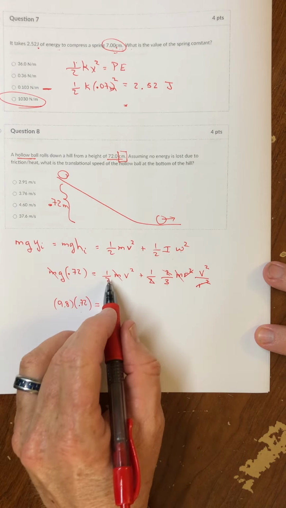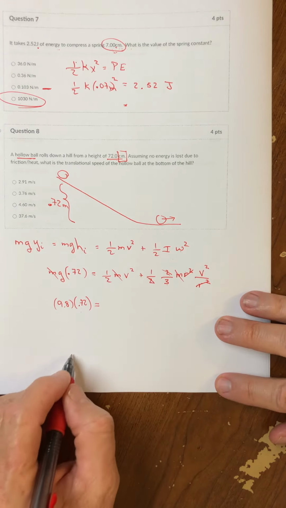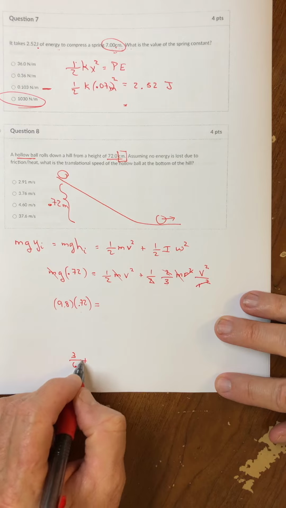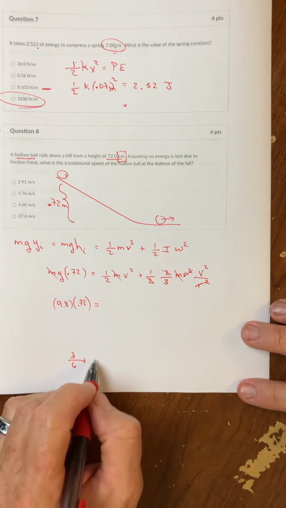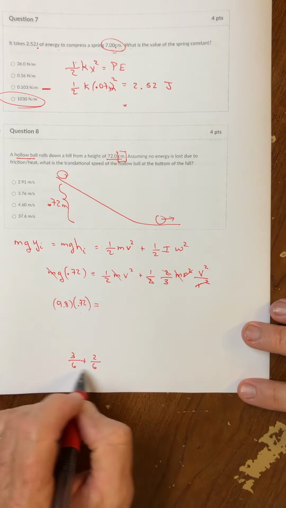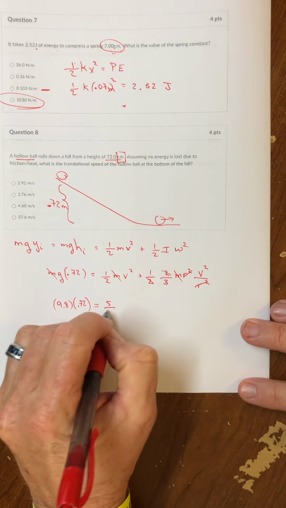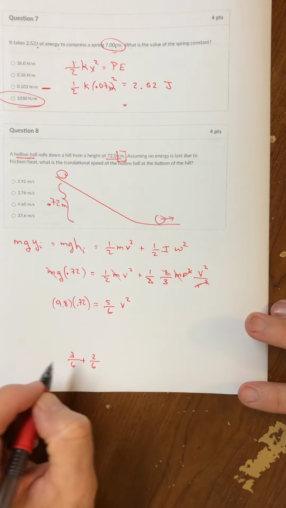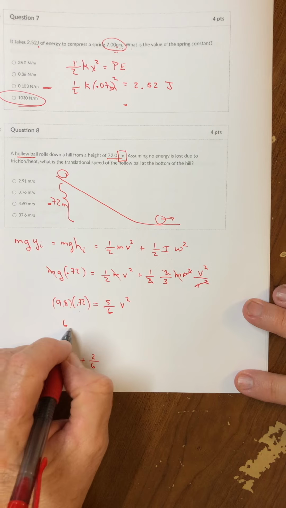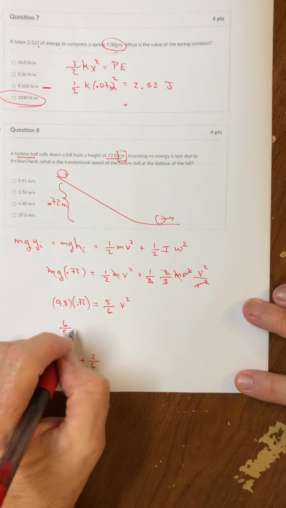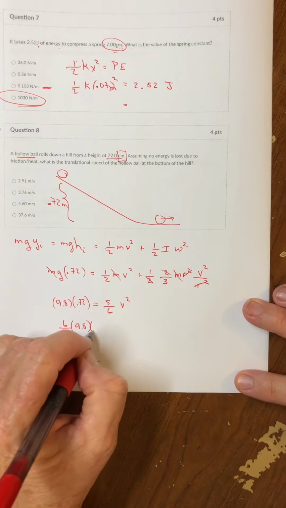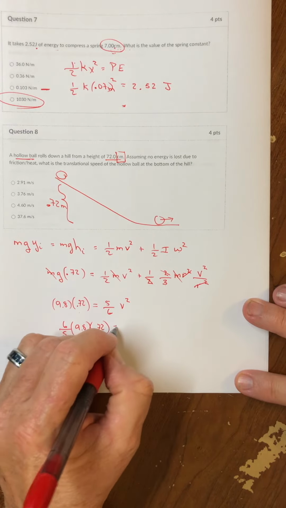So I can think of a 1/2 as 3/6, because I can think of a 1/3 as 2/6. That's a common denominator. So this would be 5/6 v squared. So if I bring the 6 and the 5 to the other side, multiply by the 9.8, multiply by the 0.72, I'm going to get velocity squared.